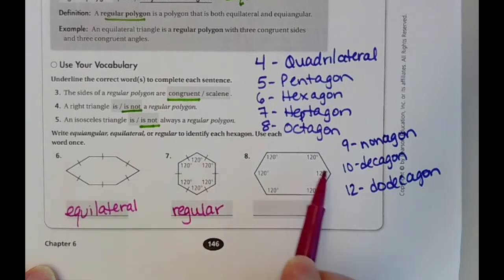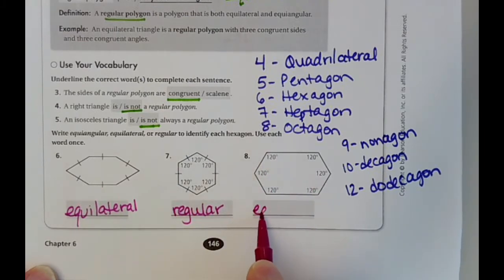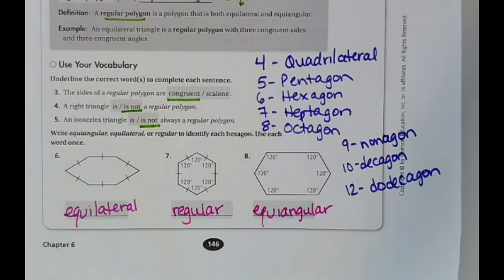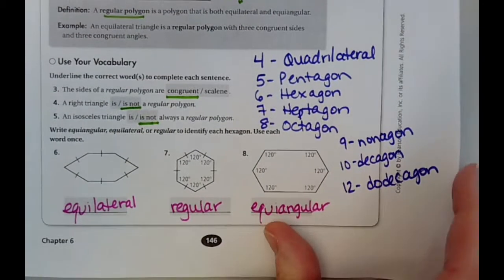And in this one, they only marked the angles, so we would call that equiangular. You just have to look at what is marked. They're really all regular, but those are specifics. Okay, let's get into a little more about polygons.